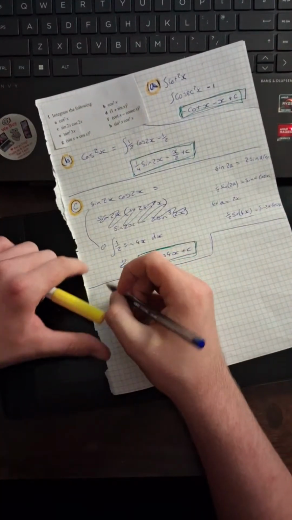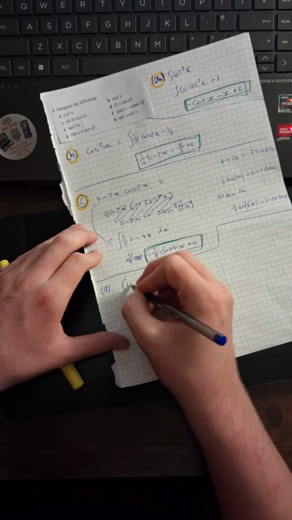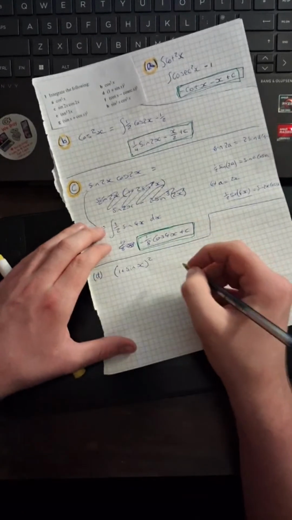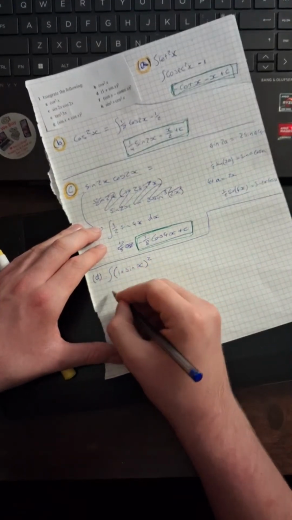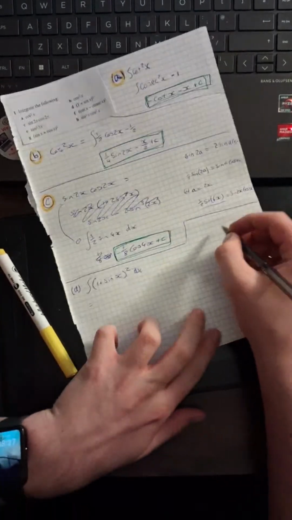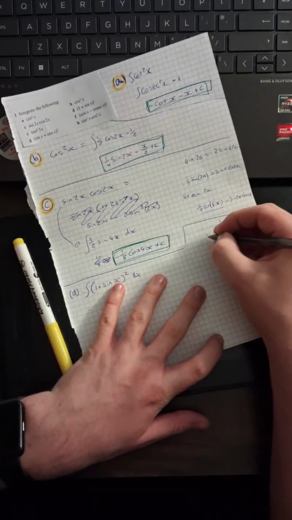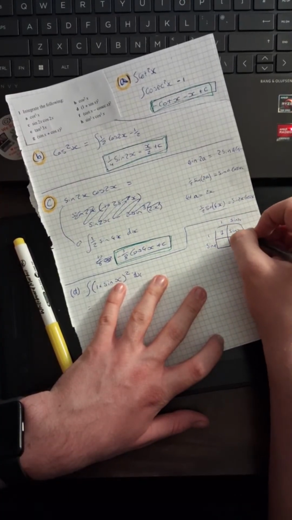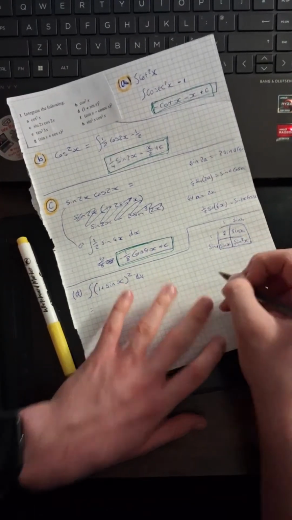Okay, now number D. 1 plus sine x, squared. Okay, let's integrate this. Let's just times it out first. 1 sine x, 1 sine x, sine squared x.